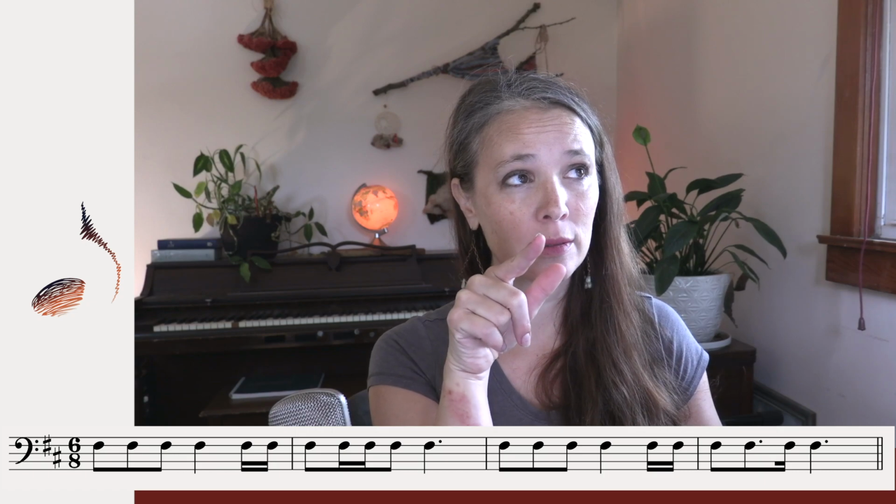Okay, think about it. Does that feel like it ends on a 1 chord or like a 5 chord? Maybe, right? Like, it doesn't feel complete. It feels like a half cadence kind of thing. If I was playing chords under it, it would be a bit more obvious.